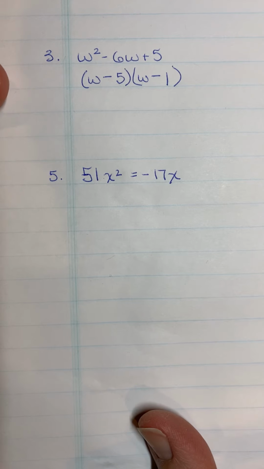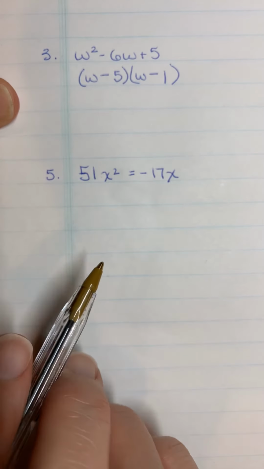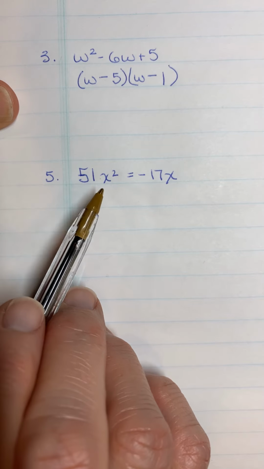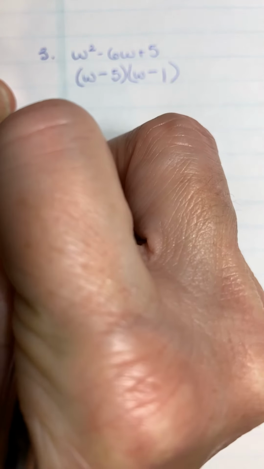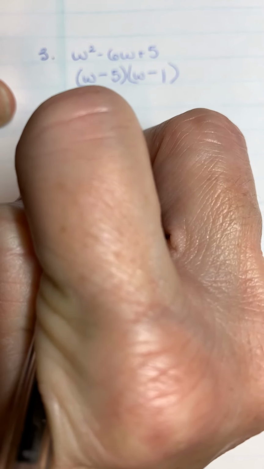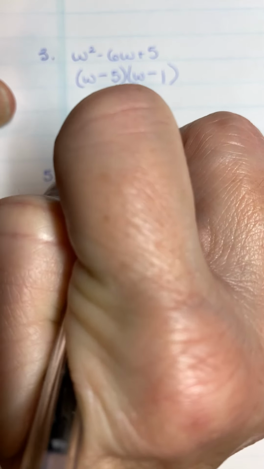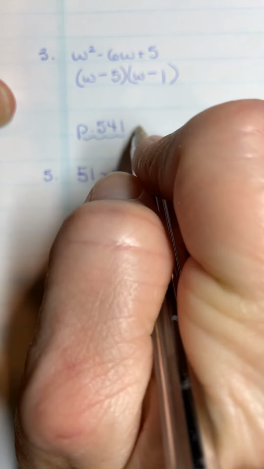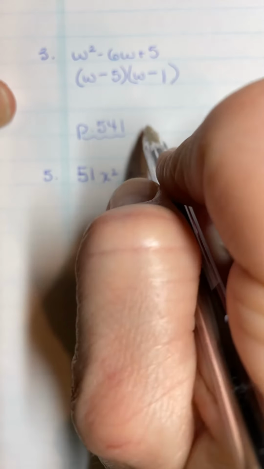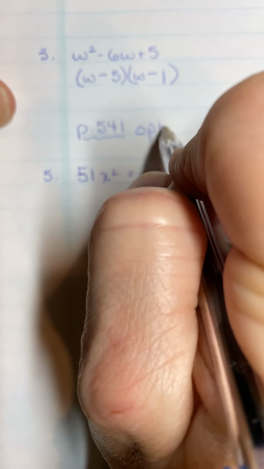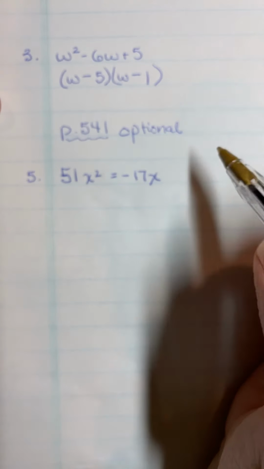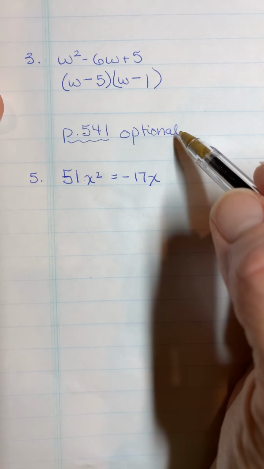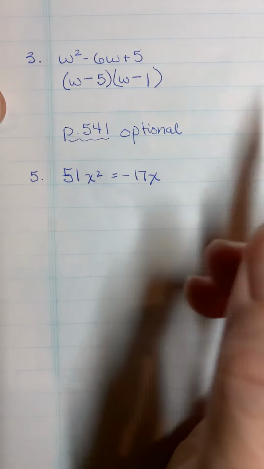And then number 5, I thought was a little bit tricky. I think it started out like this. I copied this pretty much from the problems in the book. Remember the problems in the book on page 541? If you're familiar with those, this was an optional assignment, but I posted the answers on the classroom. If you can do these type of problems, you'll be set for the homework quiz.